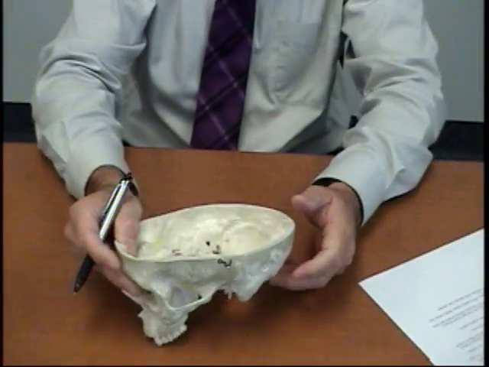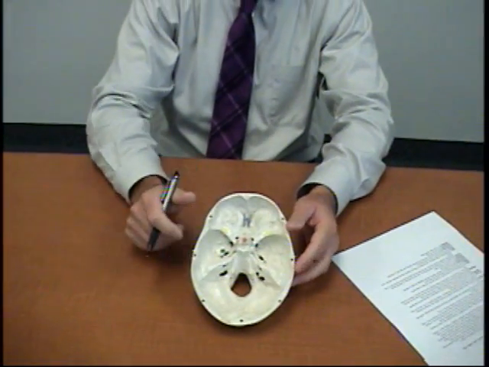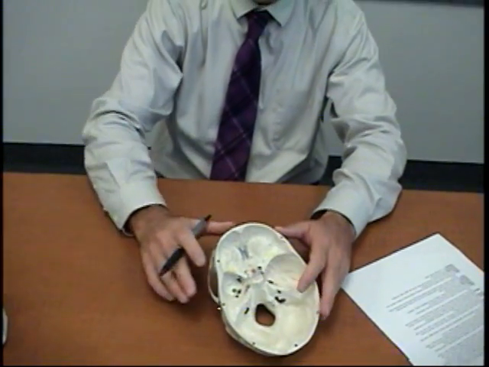Okay, and so those are all the structures for the skull. That's definitely the biggest section of the lab. And we'll break and do some more in a minute.